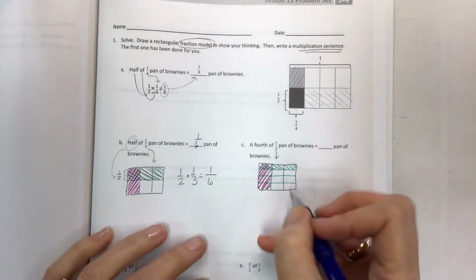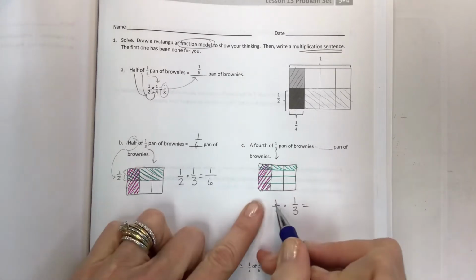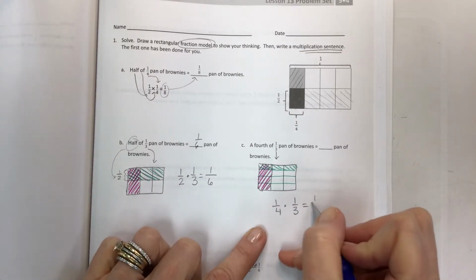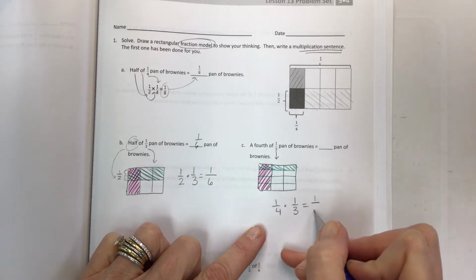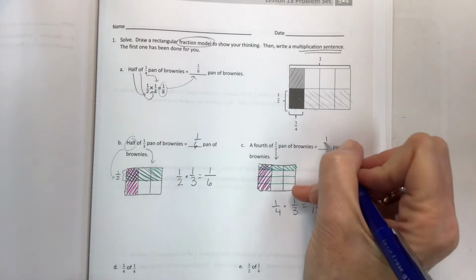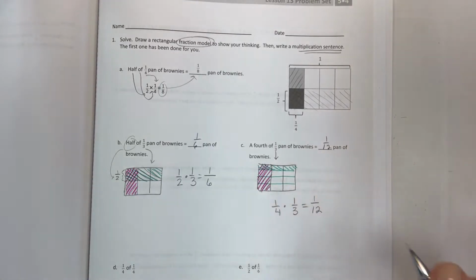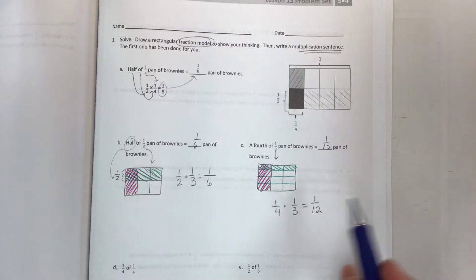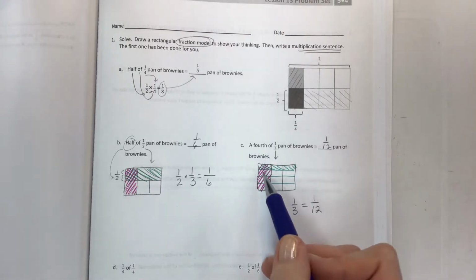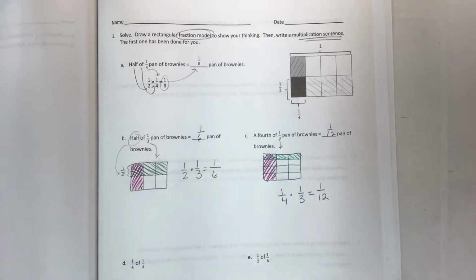So if you take your 1/4 of 1/3, multiply across and get what? 1. Multiply across and get what? 12. Okay, so this is 1/12 pan of brownies. So pretty straightforward. I won't be doing the double shading. Obviously, that'd be a lot of work for me. That's why we do the crisscrossing.